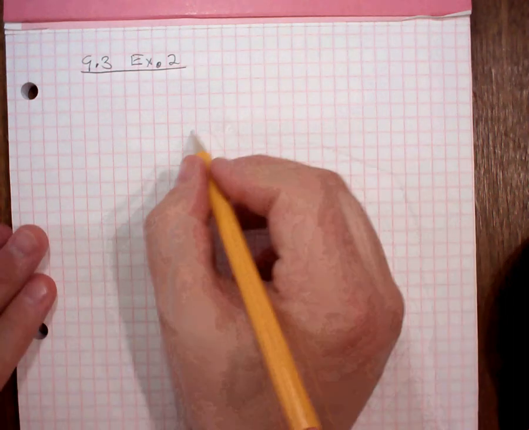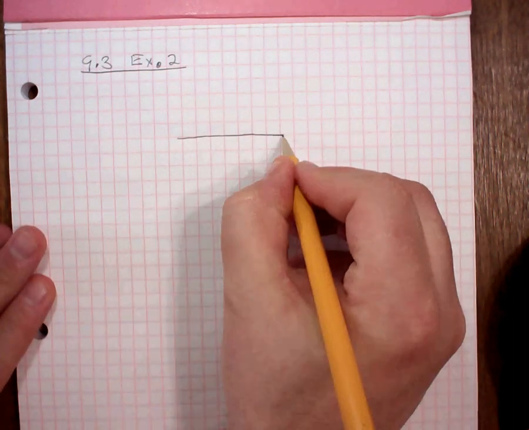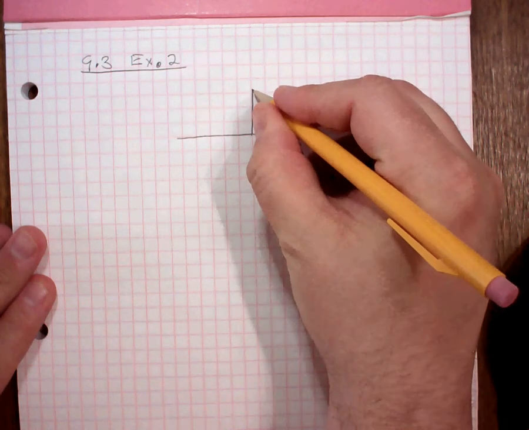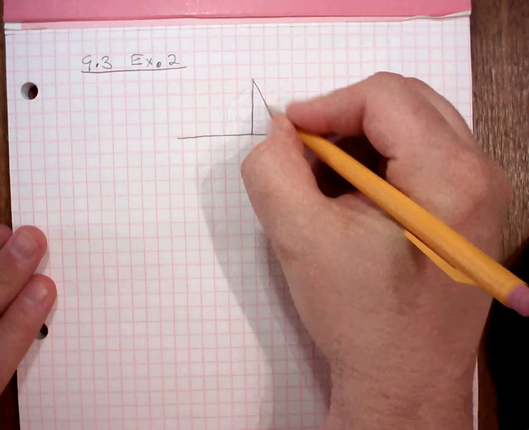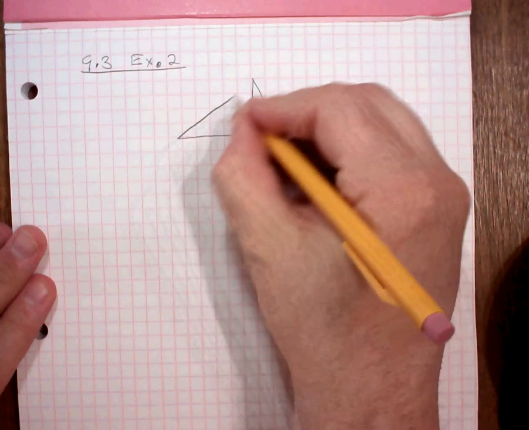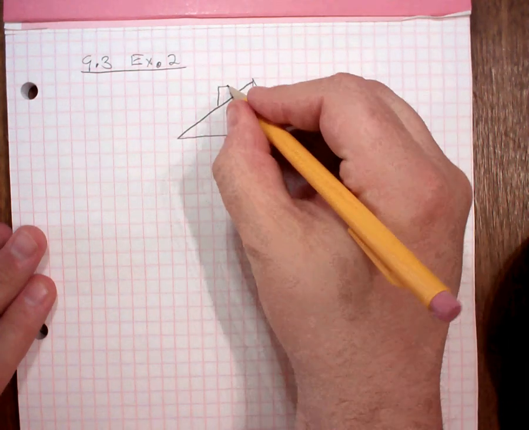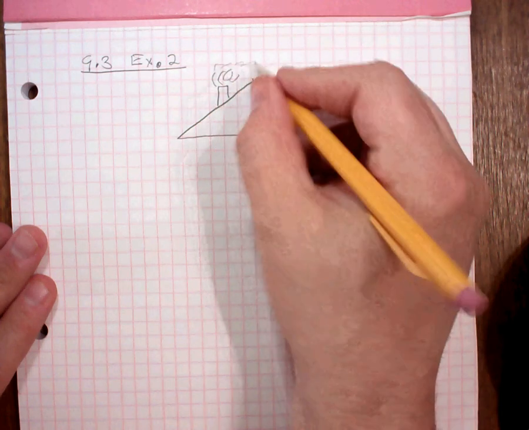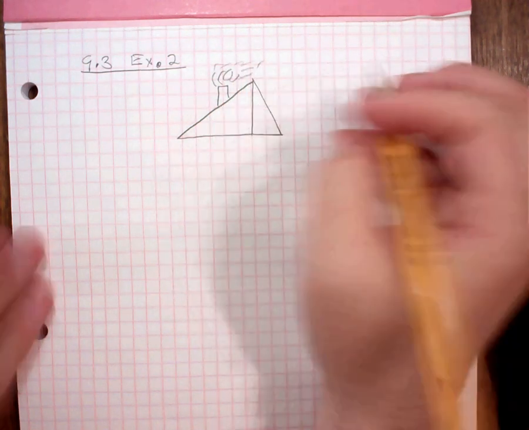For example number 2, we have something that looks like this. It's actually a story problem. This is somebody's house. That's their chimney.